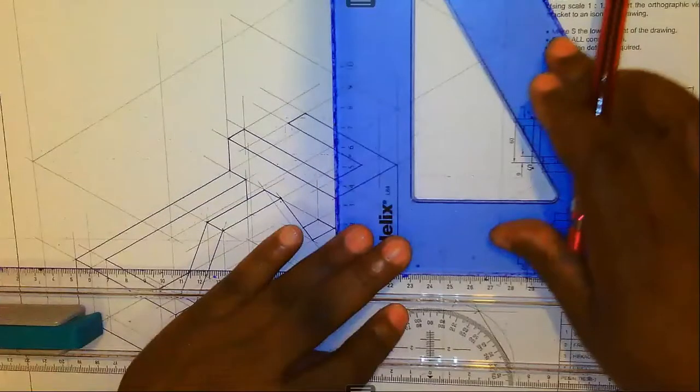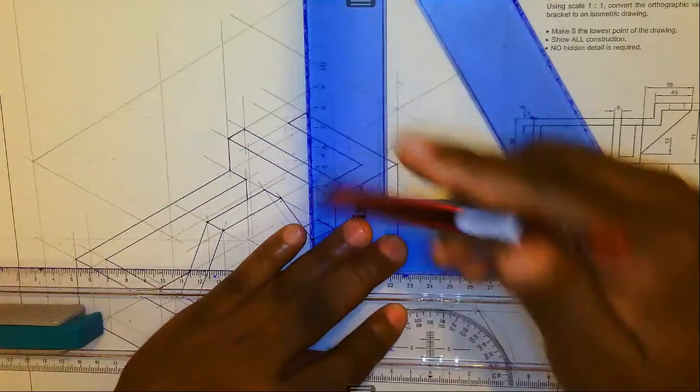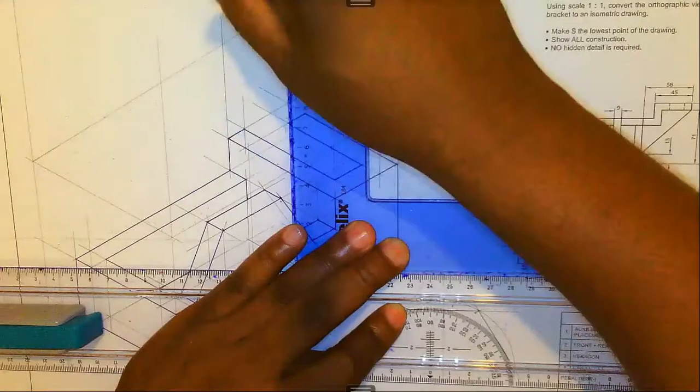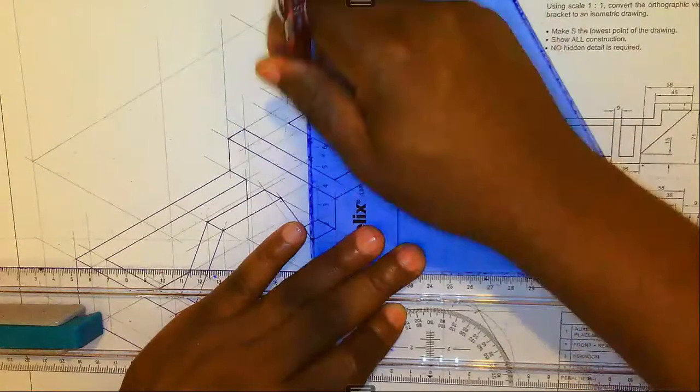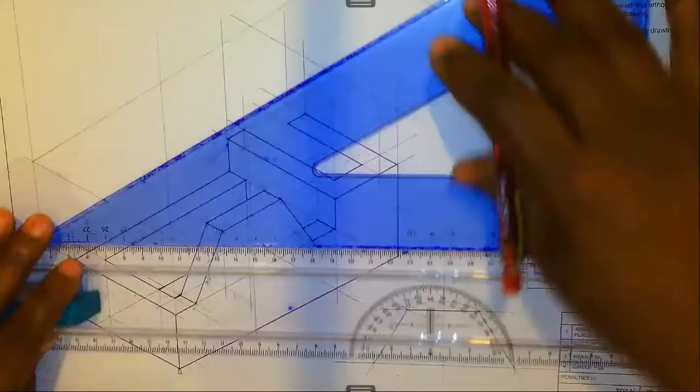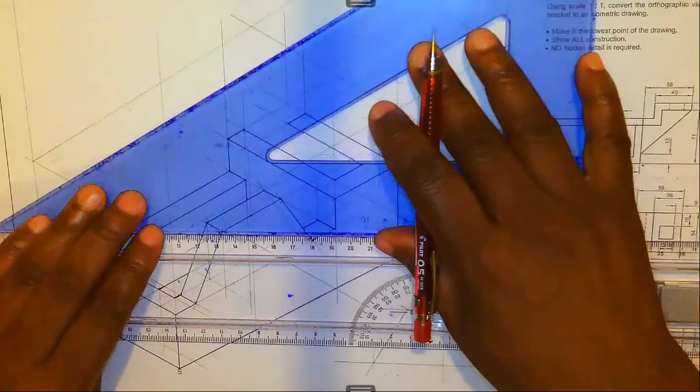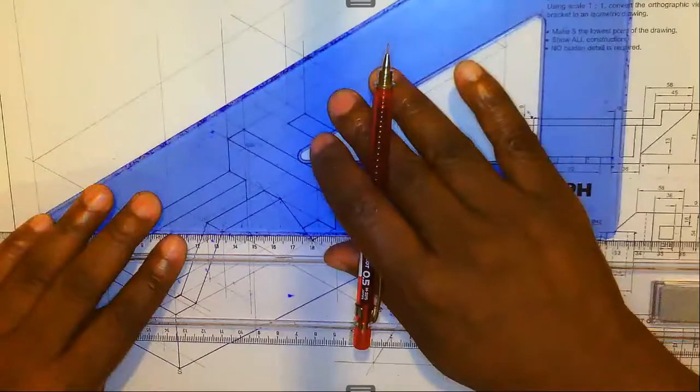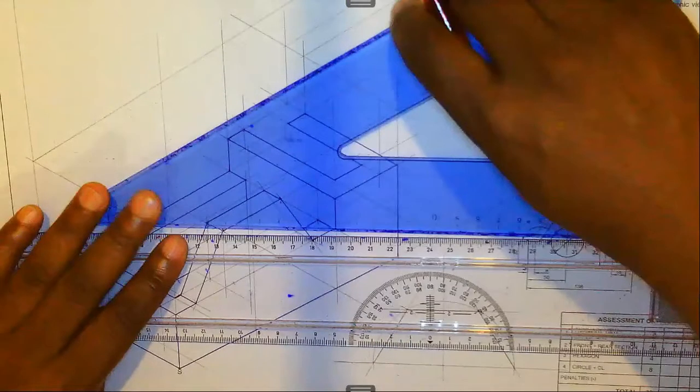Then we take this one up. Let's start with this. Like that. Then this also needs to be taken like this. Like this.